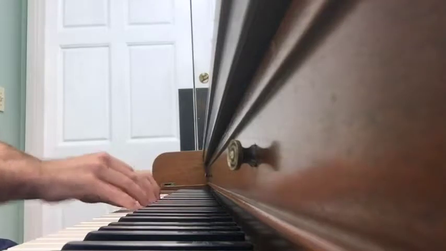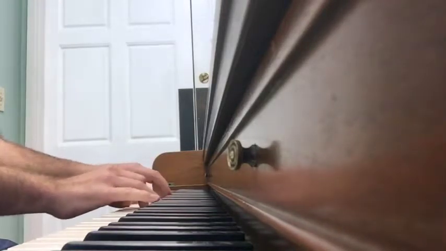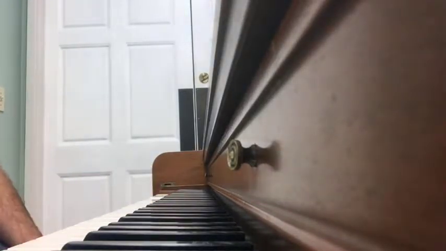Here's the F chord. And back to the C chord.